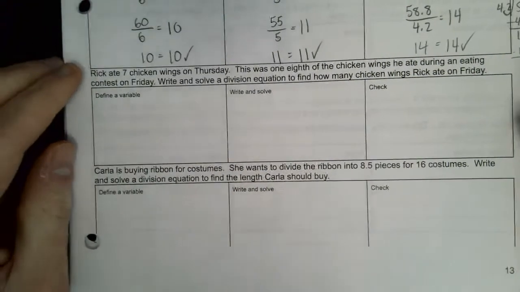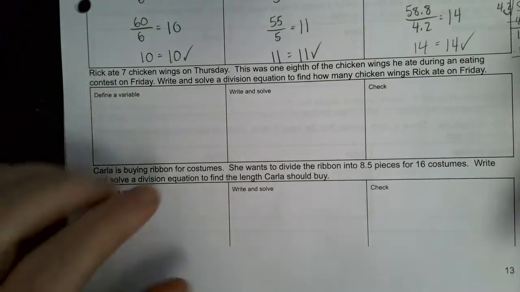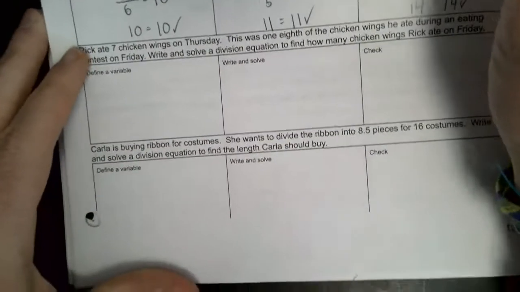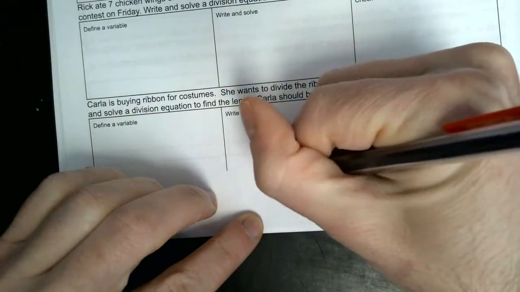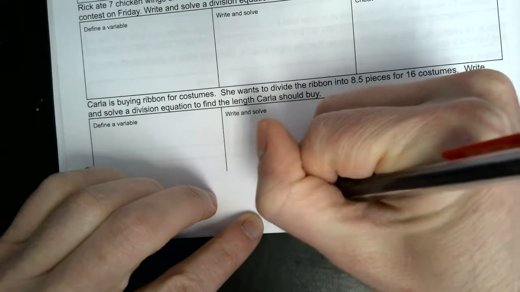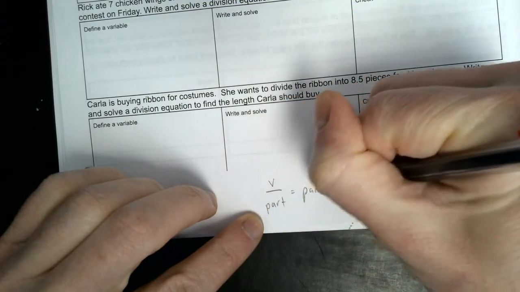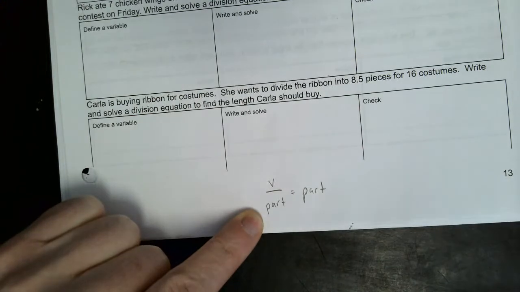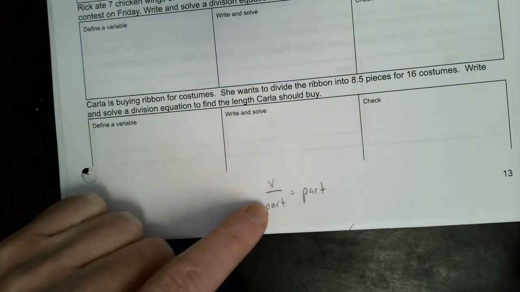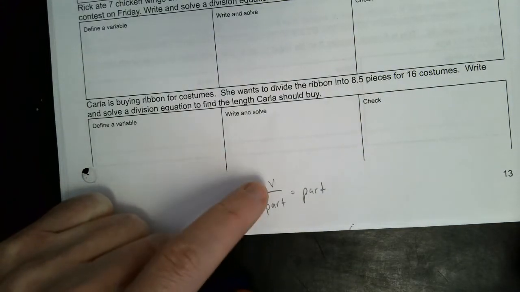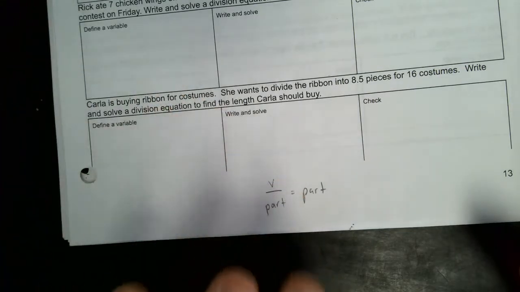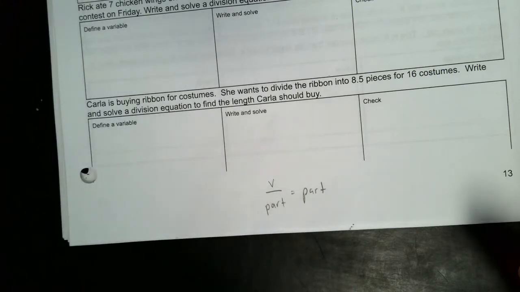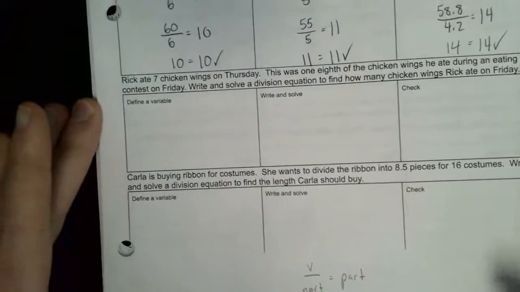All right, so we're talking about this one here about Rick. But before we do that, let's remember what a division equation is going to look like. It's going to be a variable divided by a part equals another part. This part that we're dividing by, sometimes it'll be like the denominator of a fraction. So if it was half of v, we'd do v divided by 2. If it was a third of v, v divided by 3. So sometimes in problems there'll be fractions like that with the division equation, and we'll use the fractions to help us divide.